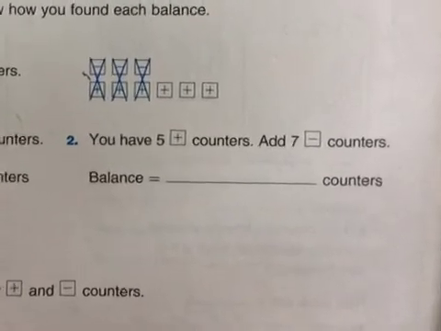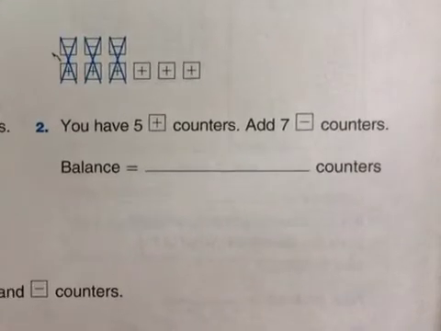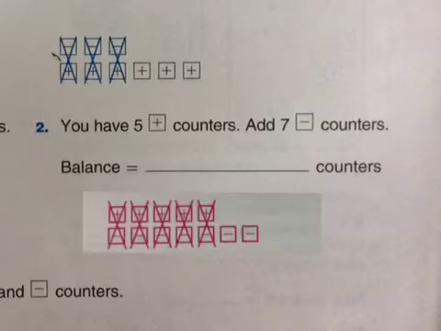Let's zoom into 2. Here you have 5 positive counters and 7 negative counters. So let's draw those out. I have my 5 positive, so please go ahead and draw your 5 positive and then draw your 7 negatives. Then cross them out. They cancel each other out like so. What do you have remaining? You should have 2 negative, or negative 2.